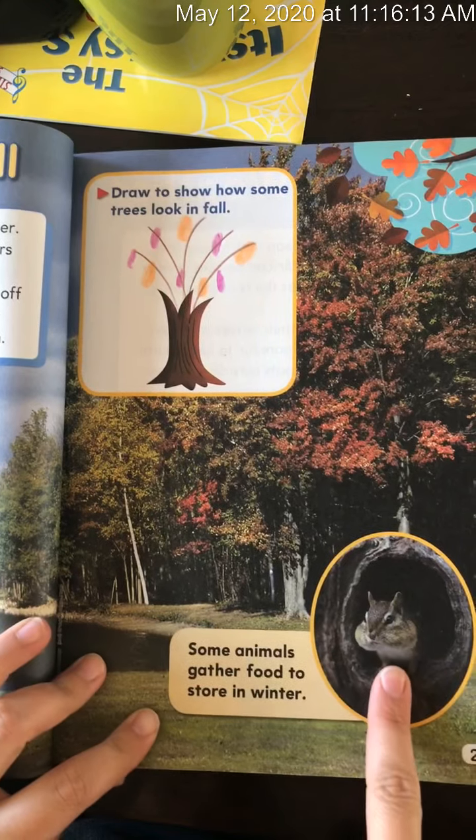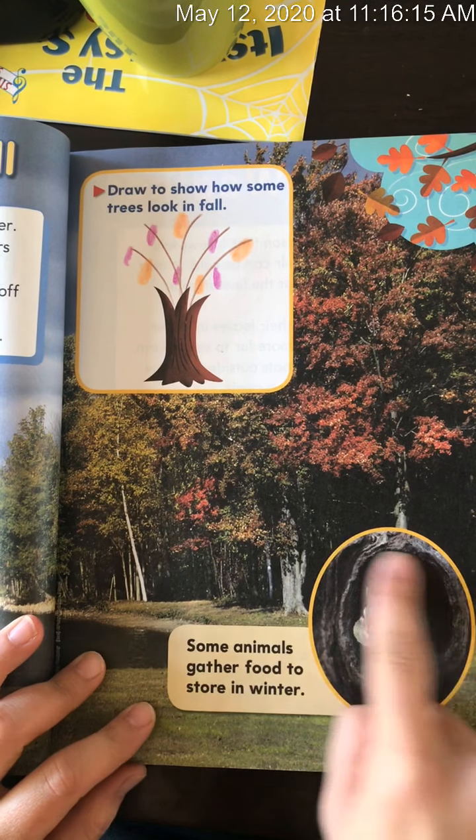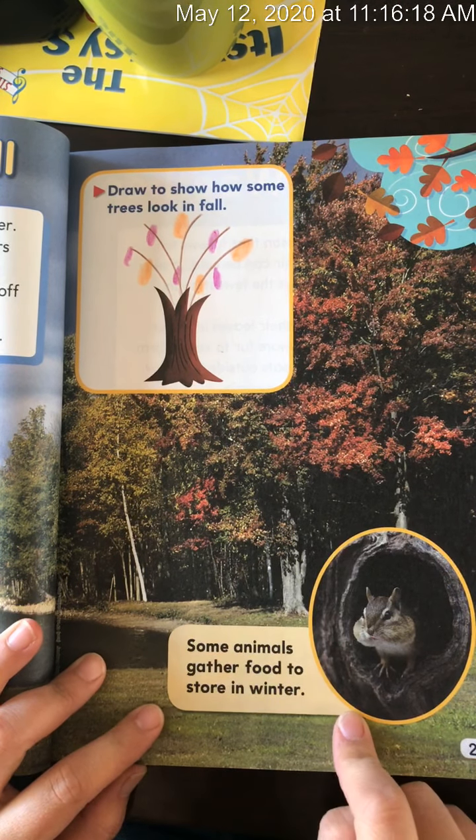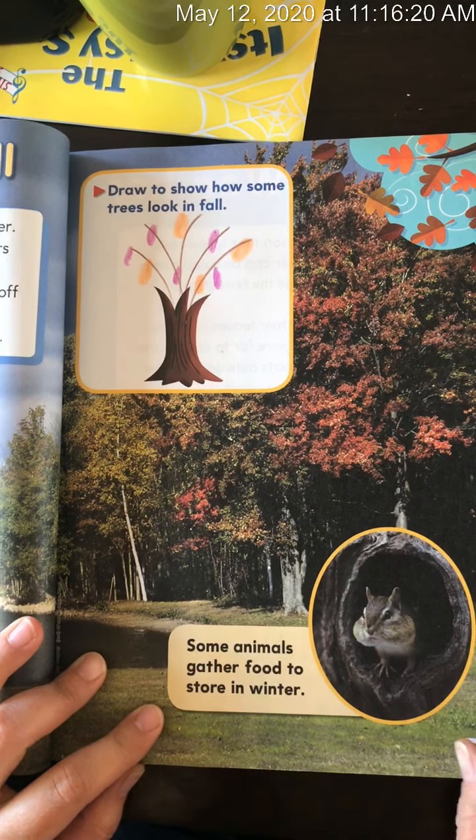Down here we have a little, I think it's a chipmunk. It says some animals gather food to store in winter. It looks like he's got a lot of food stored in his cheeks there, doesn't he?